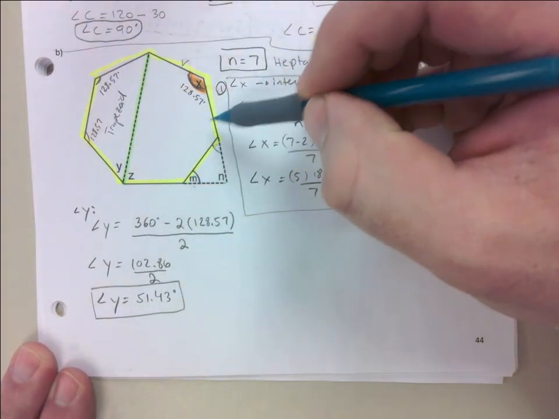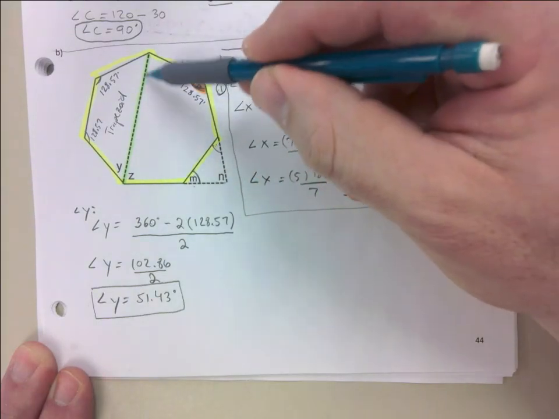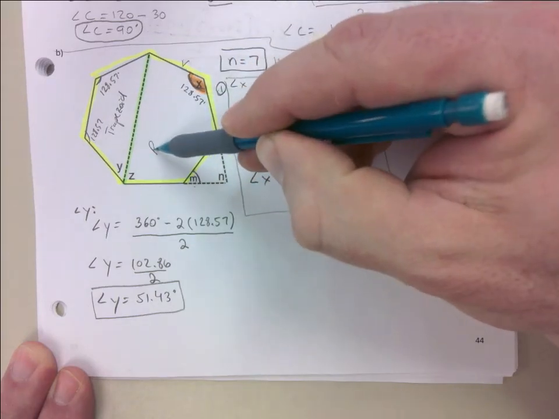What shape is created on the right side of the diagonal? 1, 2, 3, 4, 5, right? It's a 5-sided shape. This is a pentagon.